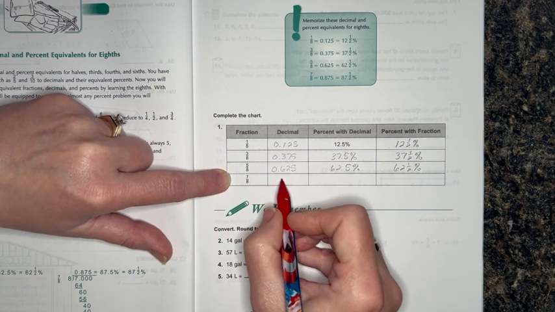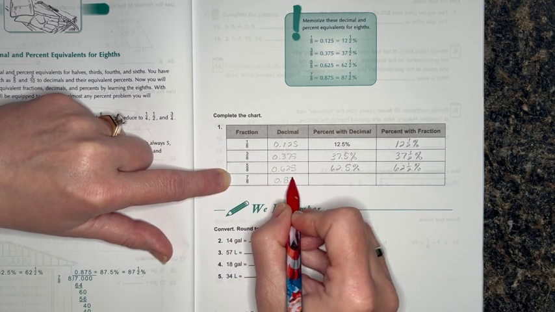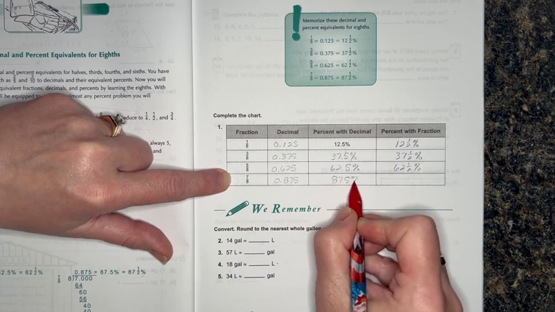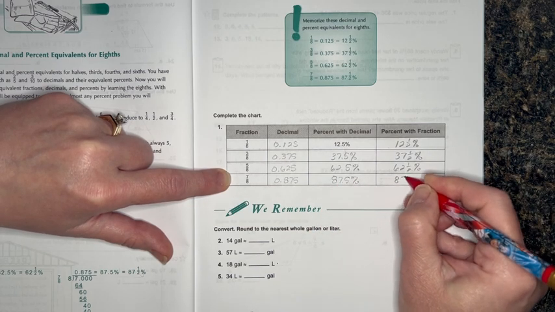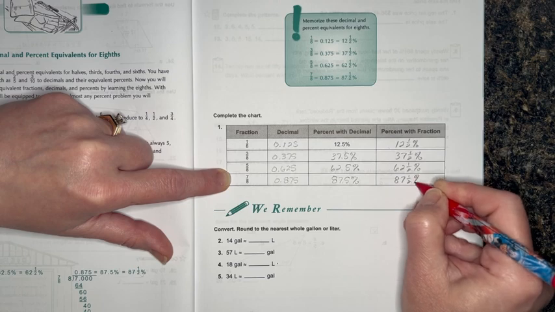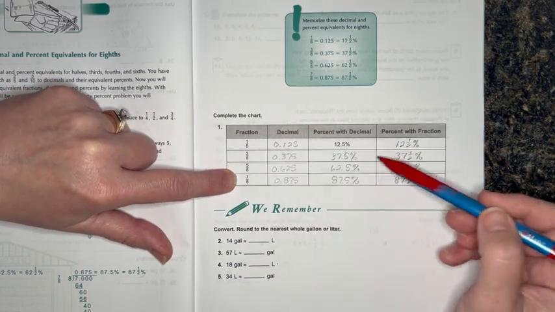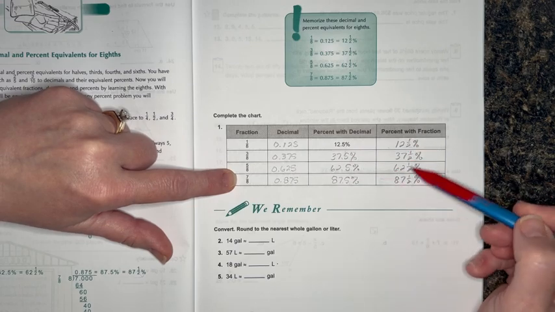And finally, 7/8 is 0.875, or 87.5%, or 87 1/2%. Now, as you can see, all of these eighths end in a 0.5 or a 1/2.